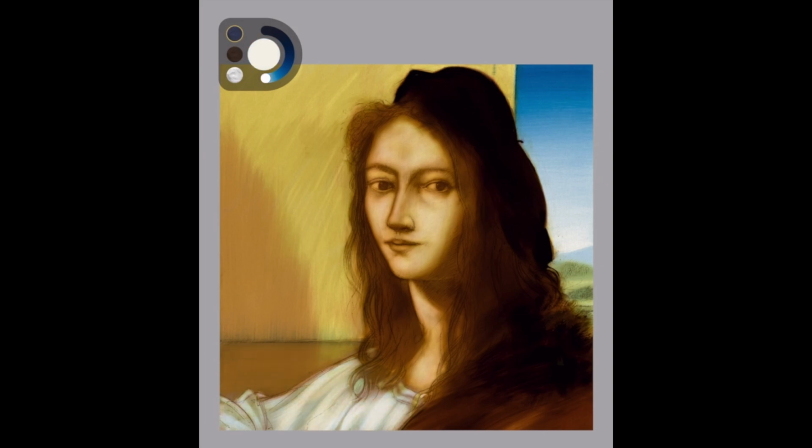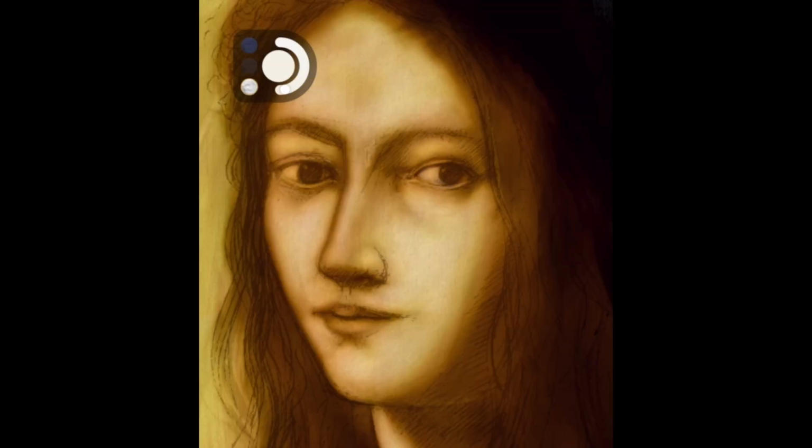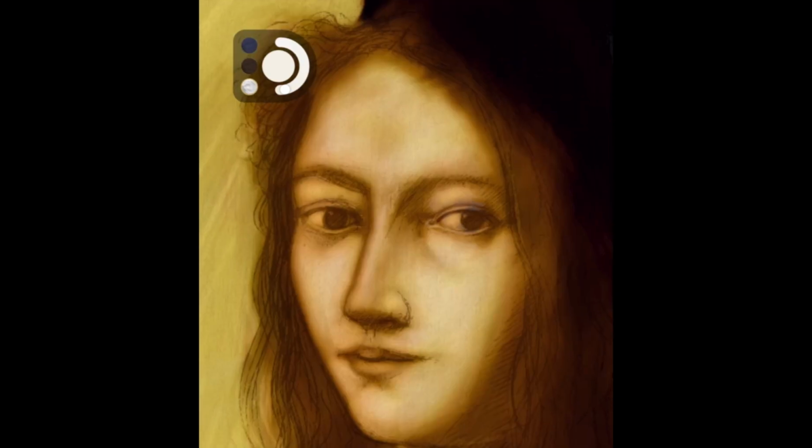Now comes the opaque white, clouds. I add them when the sky is finished, with impasto. I also use diluted white on the face to start working on form.